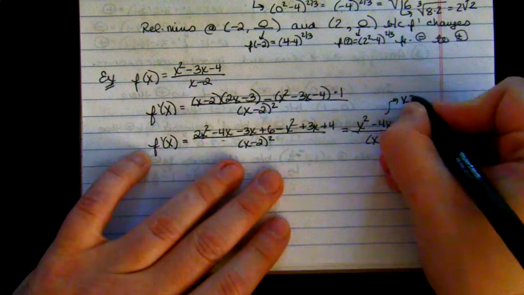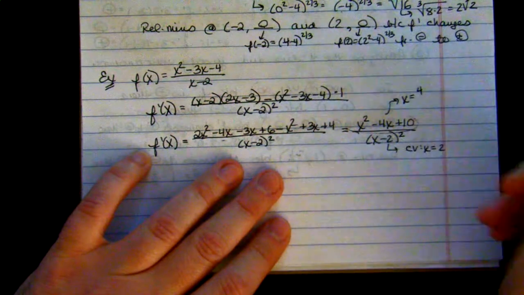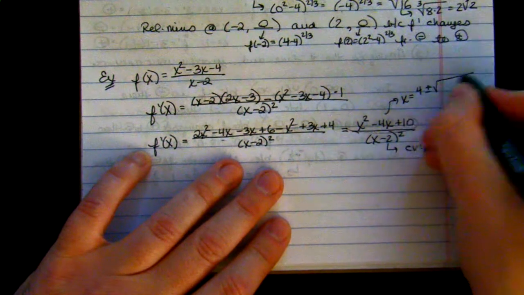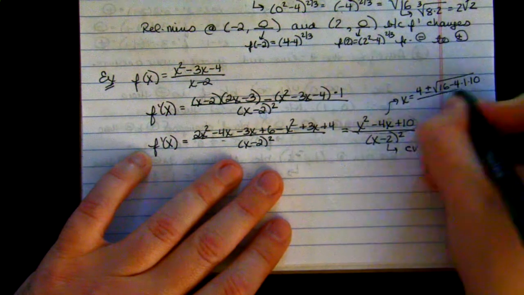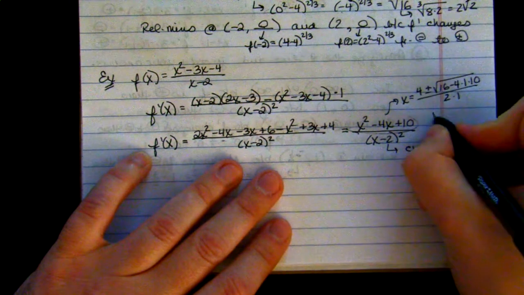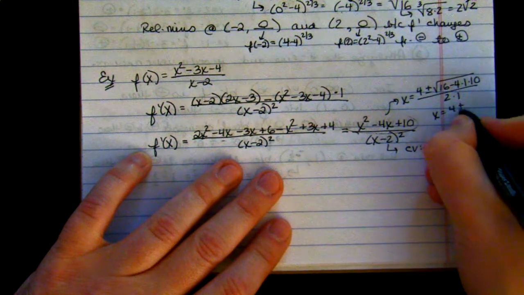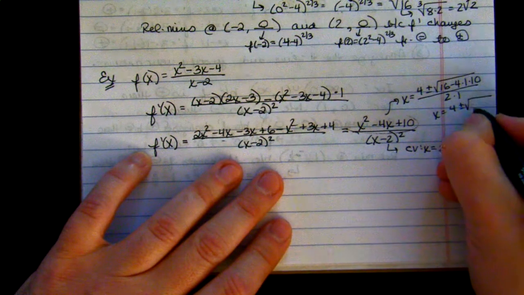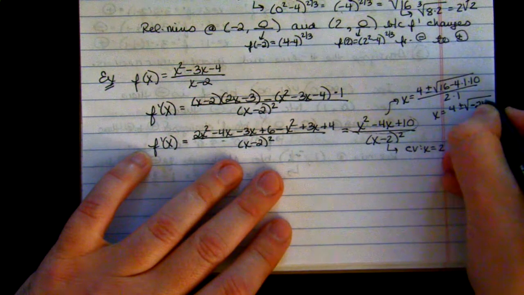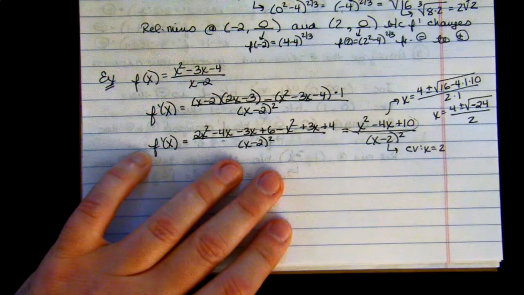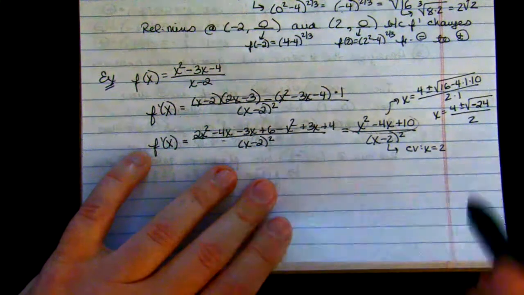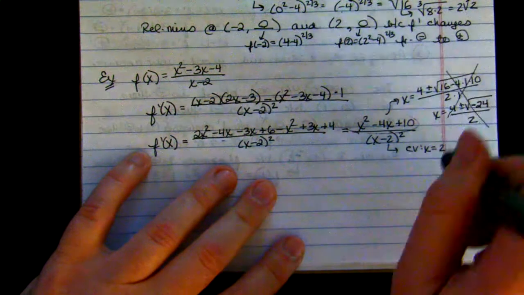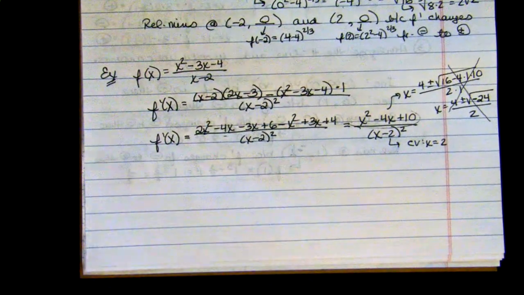Let's go for it. X equals negative b, 4, plus or minus square root of b squared, 16, minus 4 times 1 times 10, all over 2 times 1. X equals 4 plus or minus square root of 16 minus 40. That's negative 24. Which means I'm not getting any real values from the numerator. There are no critical values coming from the numerator. I only have x equals 2.